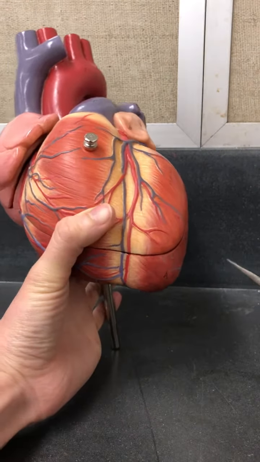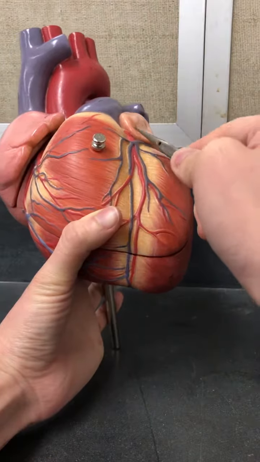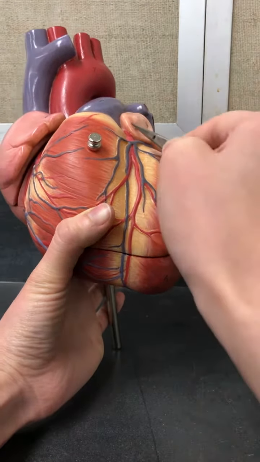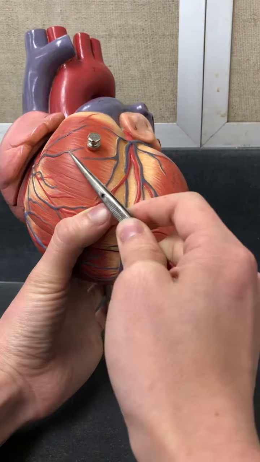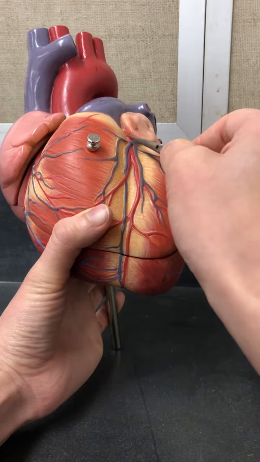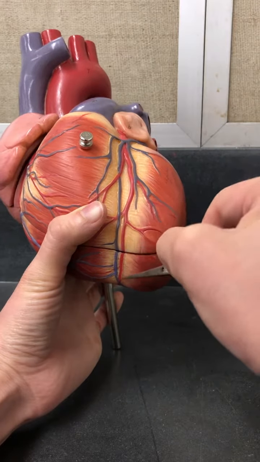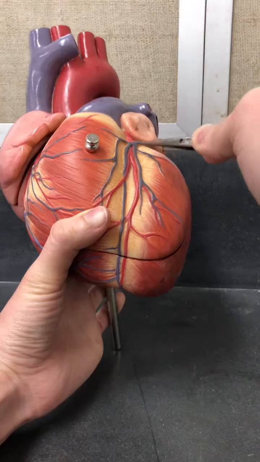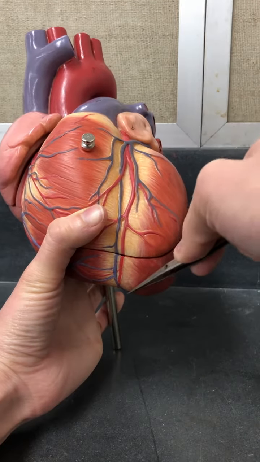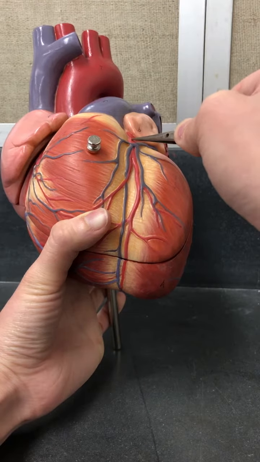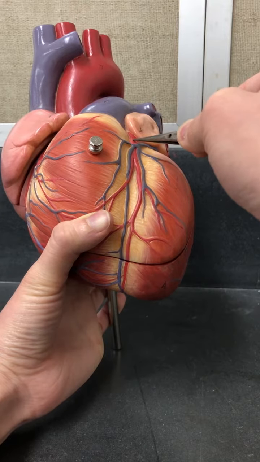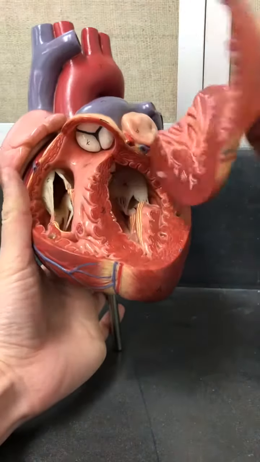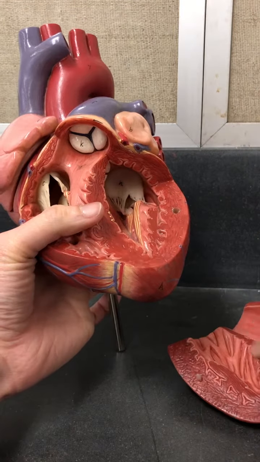Okay, and you'll also notice, on the anterior surface, there's a groove that runs down anteriorly between the two ventricles. Okay, this is the anterior interventricular artery, and the groove that it runs in is the anterior interventricular sulcus. This artery is also known as the LAD, or left anterior descending artery. Okay, it supplies the interventricular septum from the front.